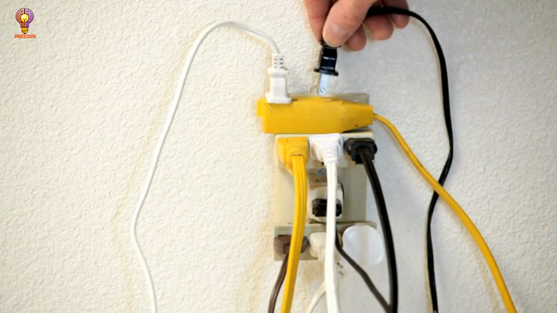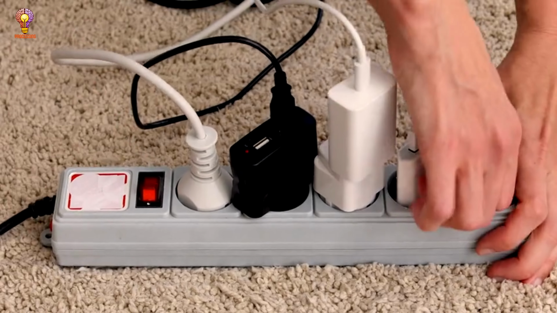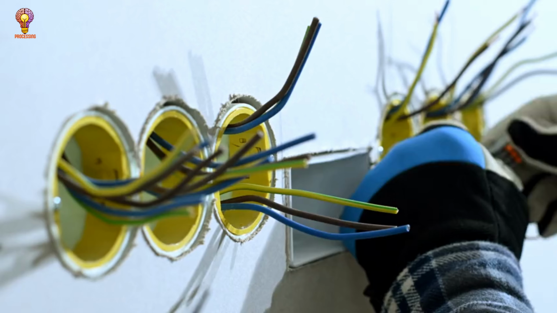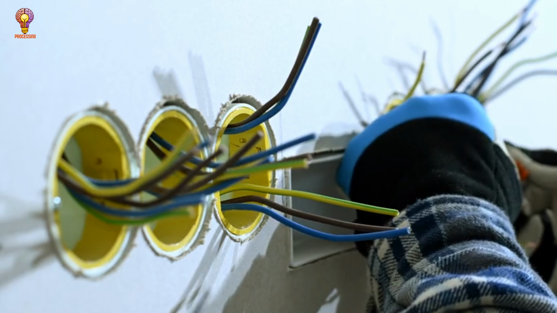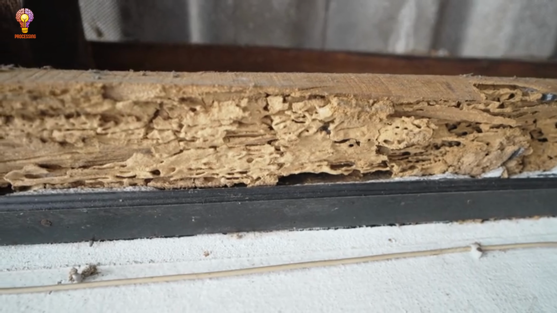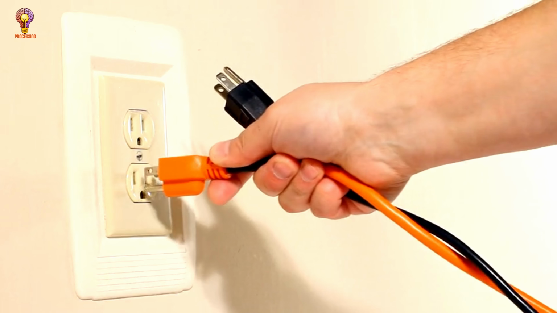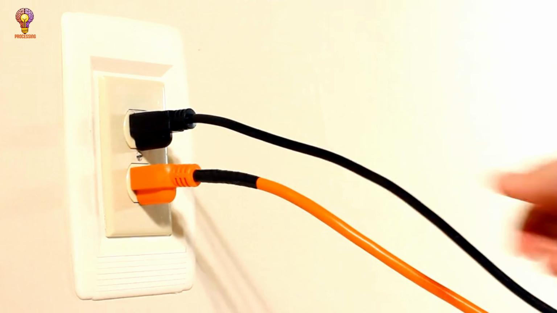Power cords are connected to wall outlets, extension cords, power strips, or directly to electrical panels, depending on the power needs of the machines. Routine checks and maintenance. Regular inspections of the power cords are essential to ensure they remain safe to use. This includes checking for signs of wear, damage, or fraying of the insulation. If any power cord is found to be faulty, it is replaced immediately to avoid the risk of electrical hazards.